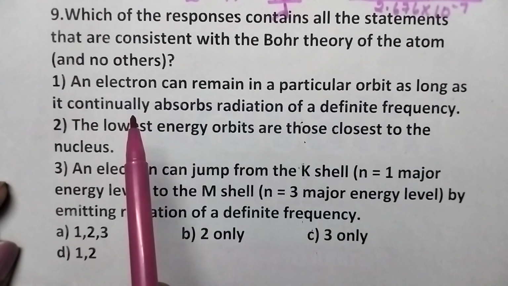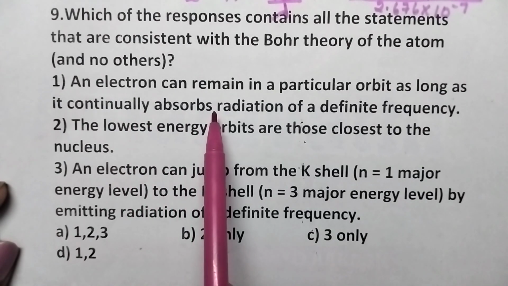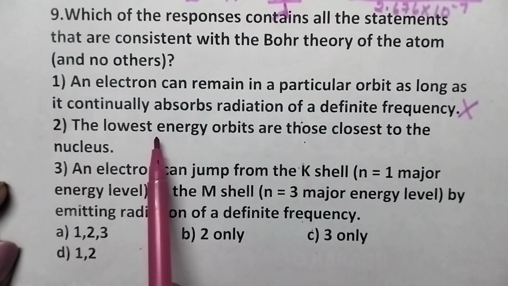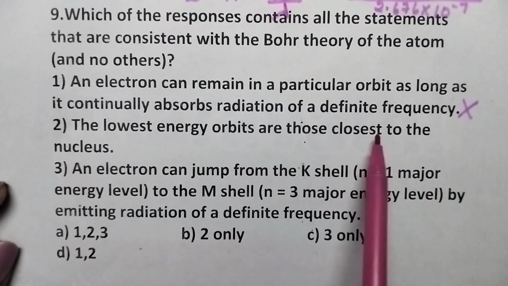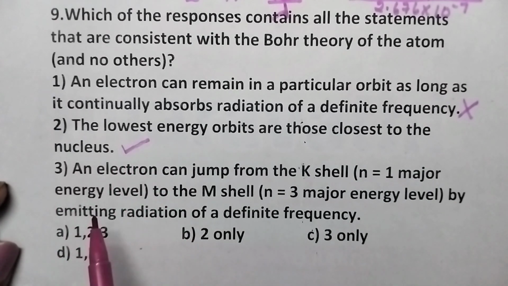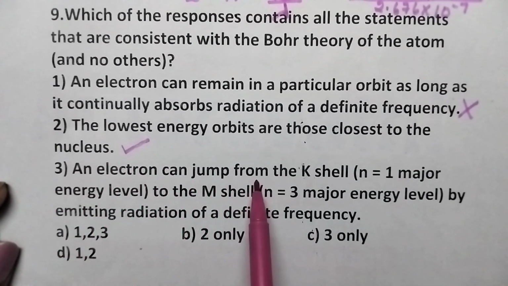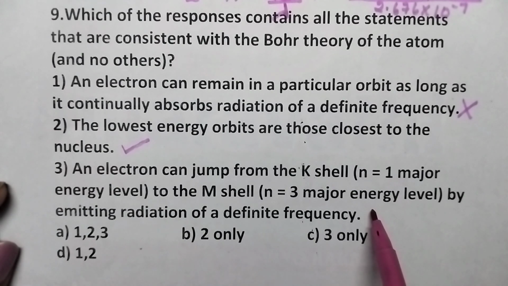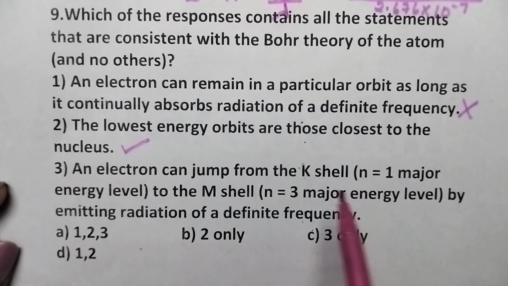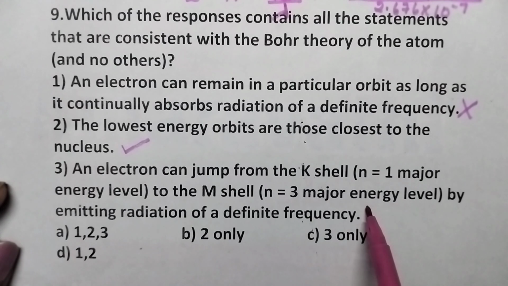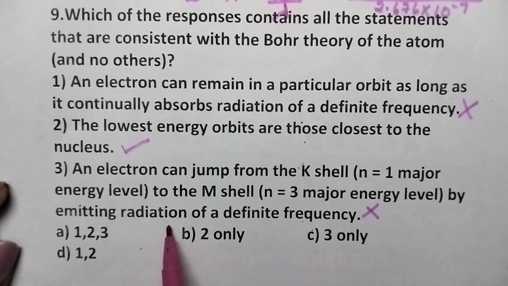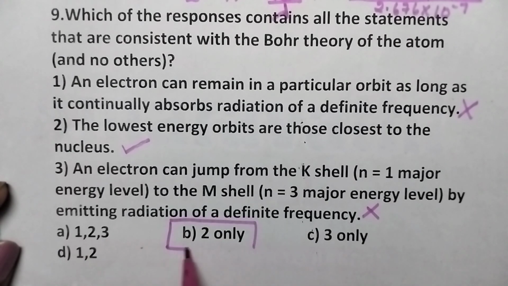Whenever an electron absorbs radiation, it jumps from a lower orbit to a higher orbit, so it is the wrong option. The lowest energy orbits are those closest to the nucleus. It is the right answer. An electron can jump from the K shell, that means the lower shell, to the higher shell by emitting radiation. No, only by absorbing radiation can an electron jump from a lower orbit to a higher orbit. So it is also wrong. So only 2 is right. That means option B is the right answer.